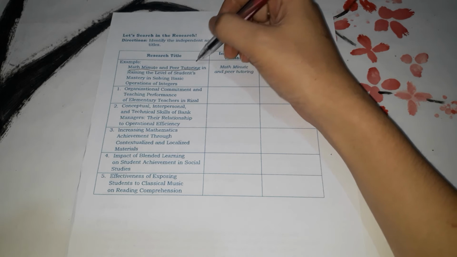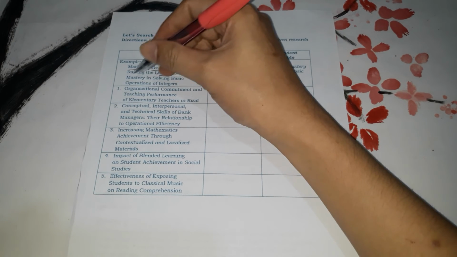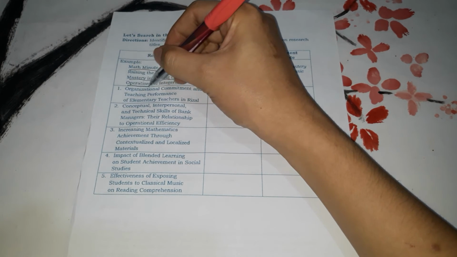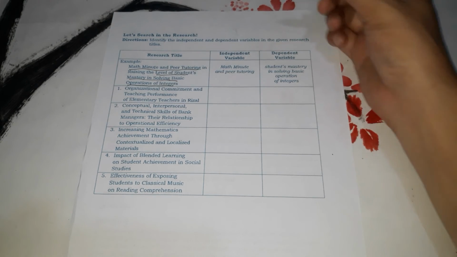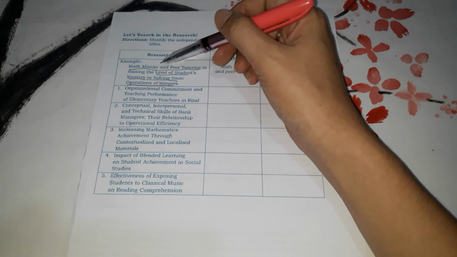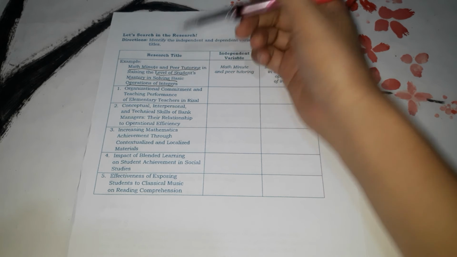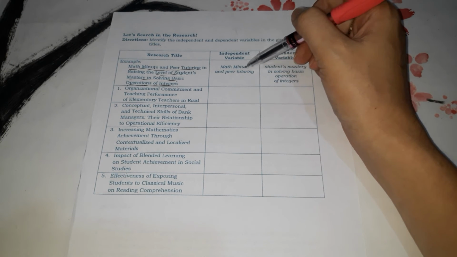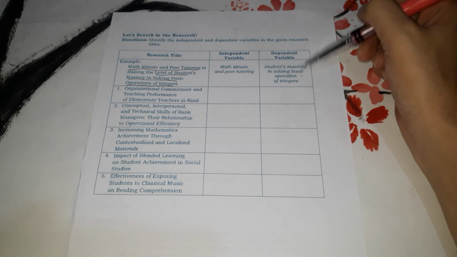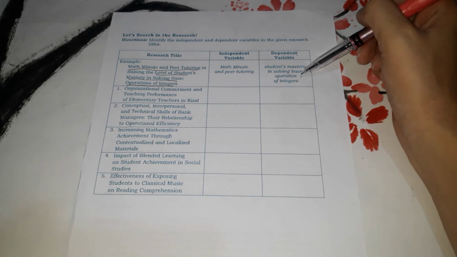However, this is considered one, because in raising the level of students' mastery in solving basic operations of integers. So, itong math minute and peer tutoring affects the level of students' mastery. So that's the dependent variable.